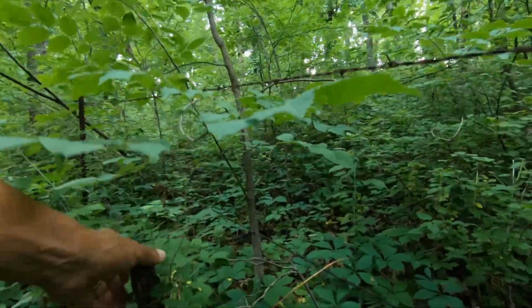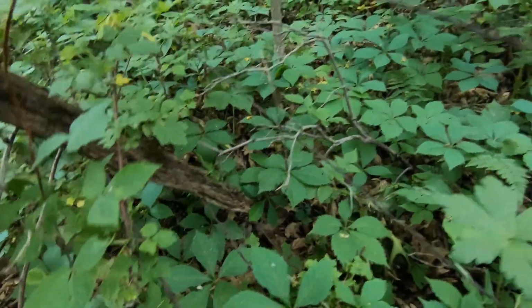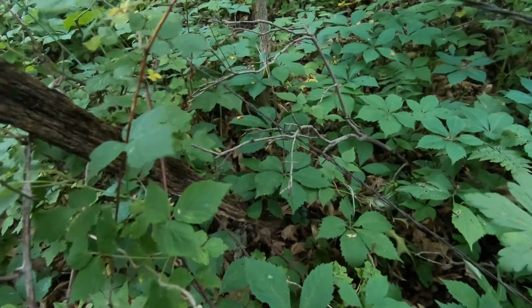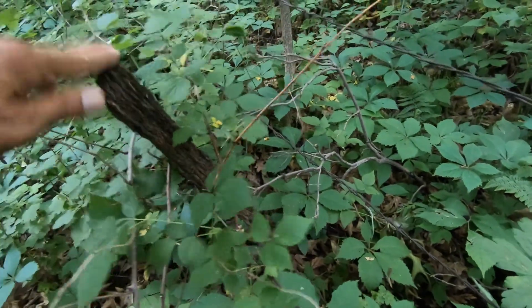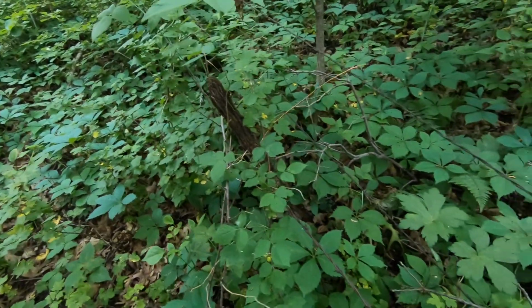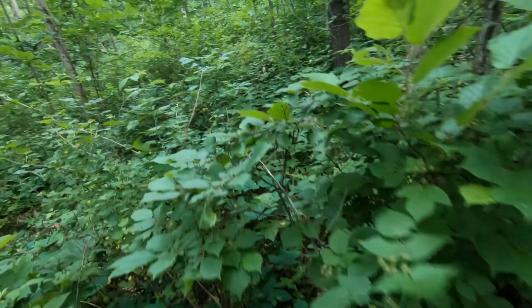Here's an old fence post, and it was replaced right around it. They just left the old wire on there and everything. This is black locust, I believe. And it probably lasted, you know, 50, 60 years, maybe more.